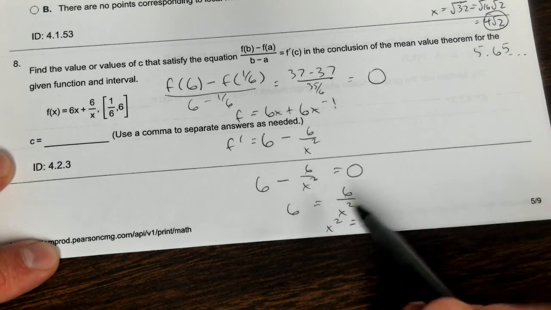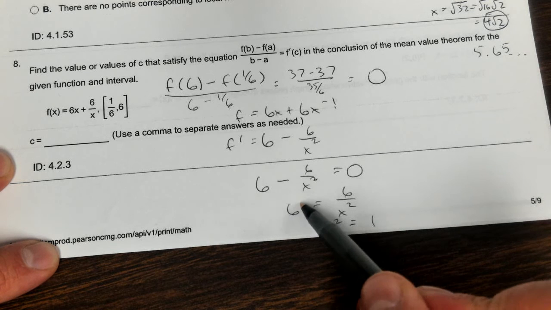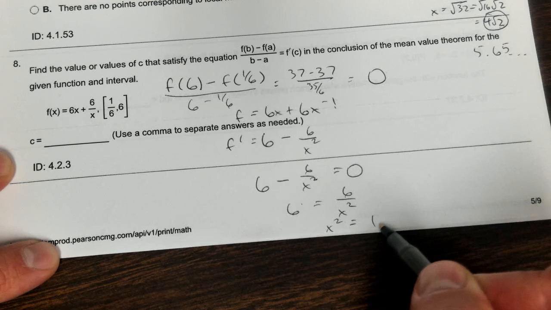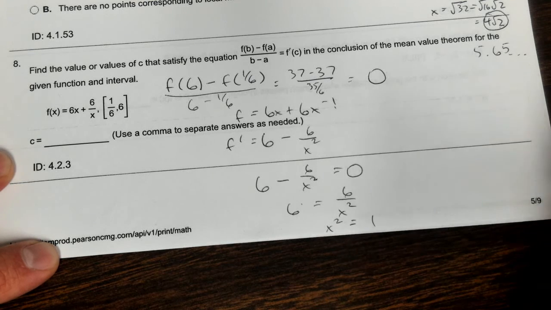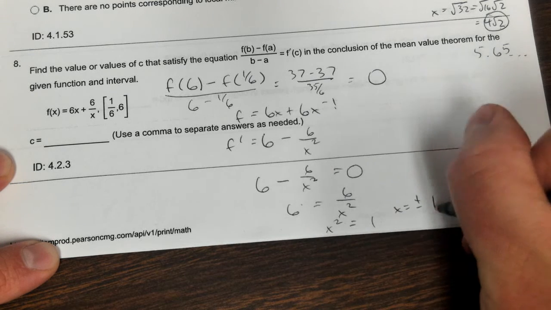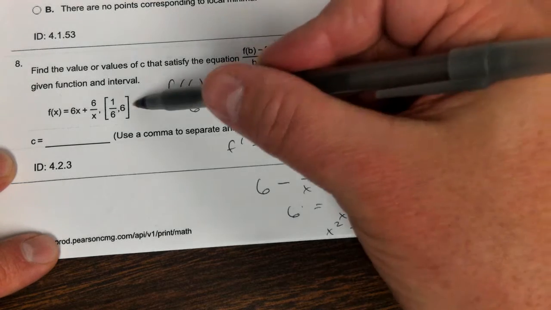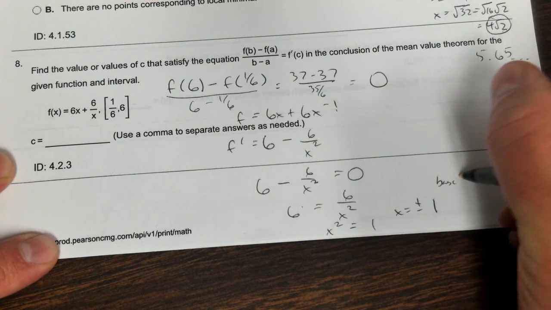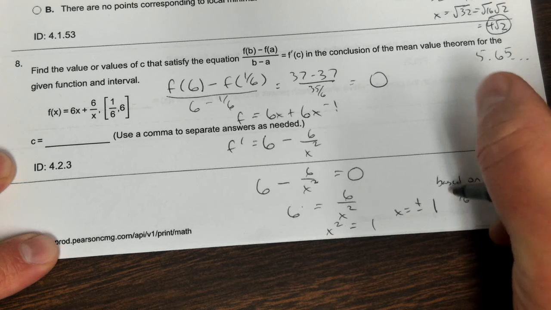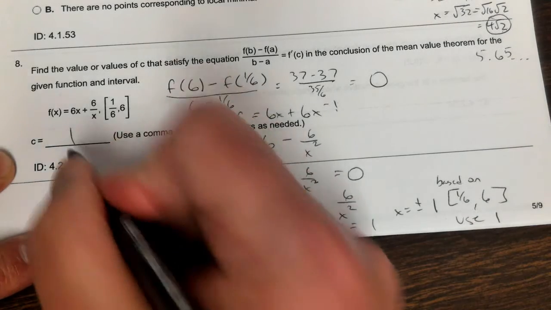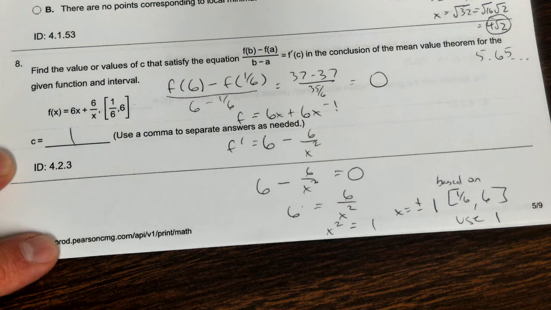So you multiply by x squared and then divide by 6, and it cancels, so you're going to get 1, and then that would be plus and minus 1. And then based on 1/6 to 6, use positive 1. So C is 1.